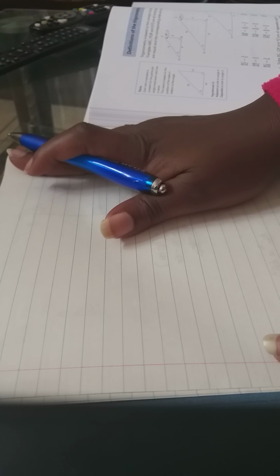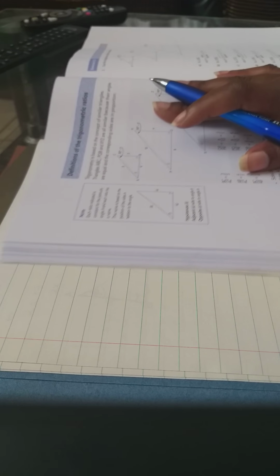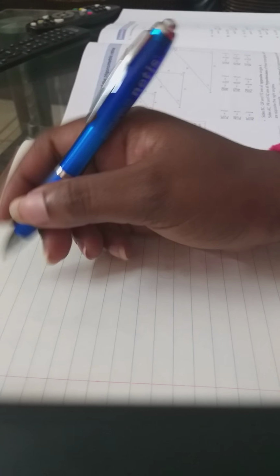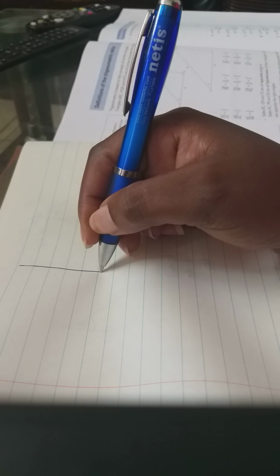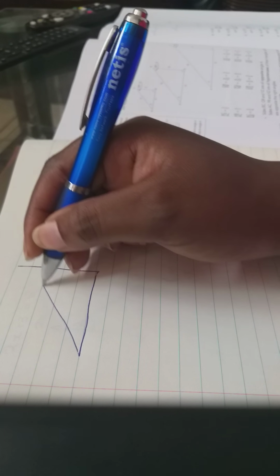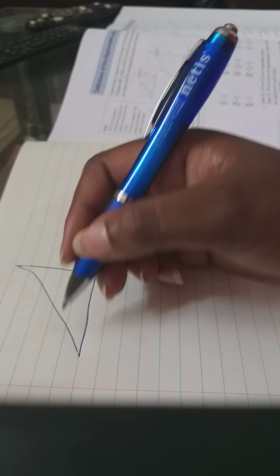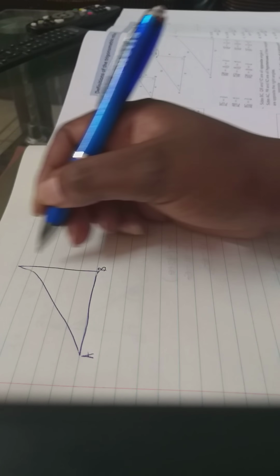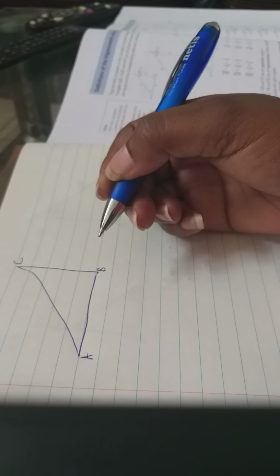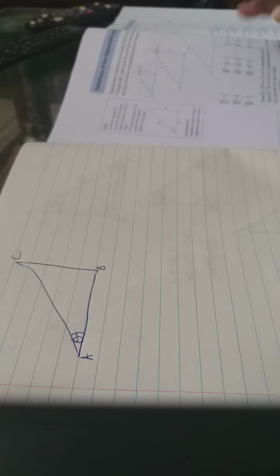Definition of trigonometric ratios. Okay, I'm going to draw a triangle because that's what I'm going to use. Let me use the first triangle, which is again triangle ABC, and theta there.